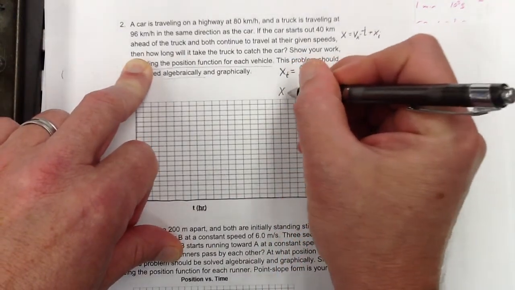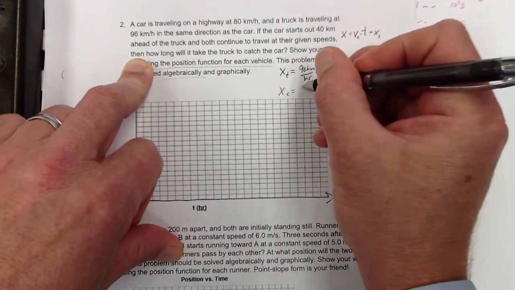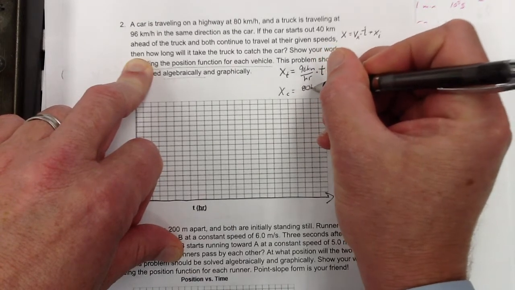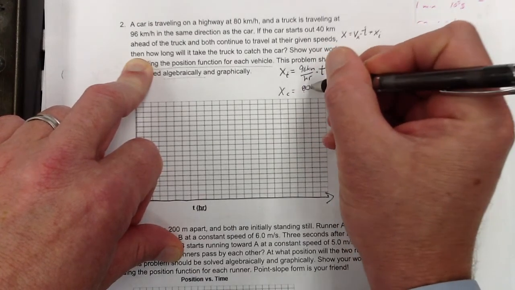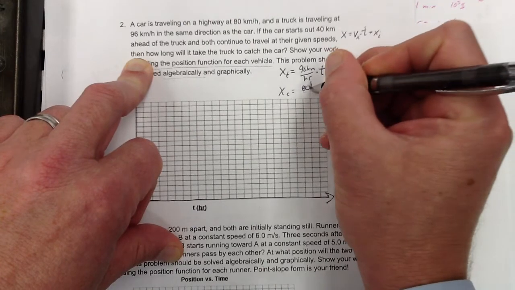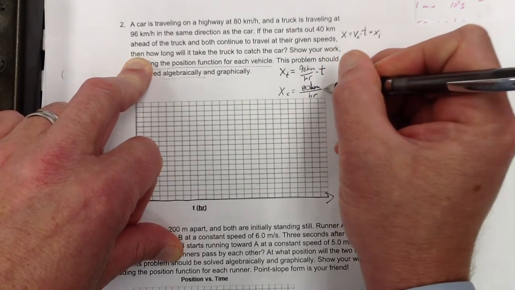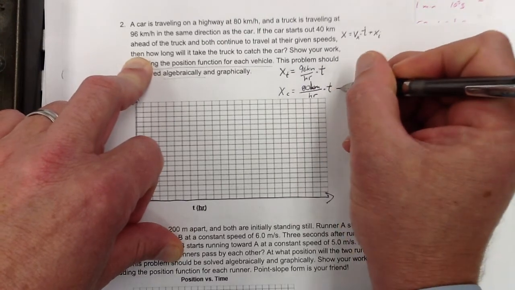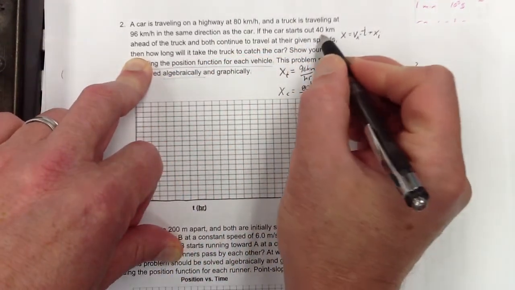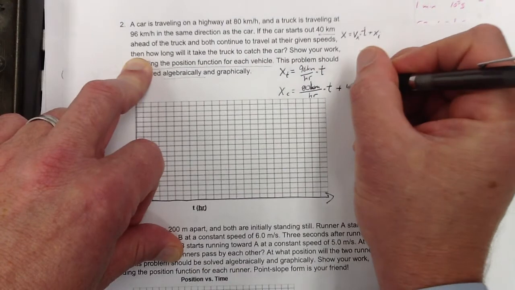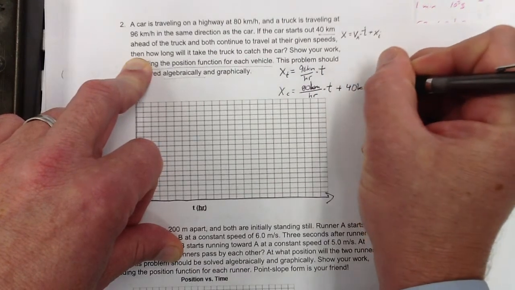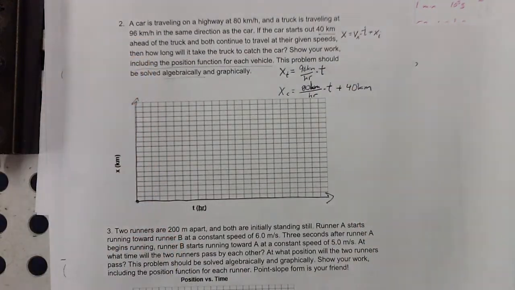And then the position of the car is going in the same direction, so also positive. Oops, that's kilometers, hours per hour. That's an interesting unit. Times time. But the car does not start at the origin. It starts 40 kilometers ahead. Right?